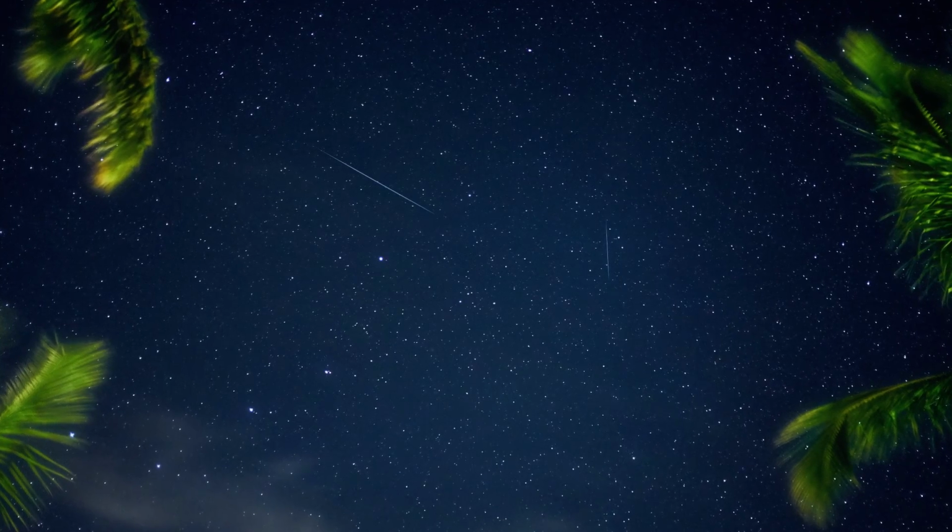What's going on, guys? Today I'm going to be sharing with you how to create two separate types of star trails with only one photo here in Photoshop. So let's get into it.